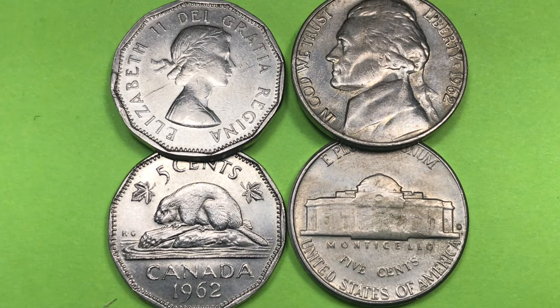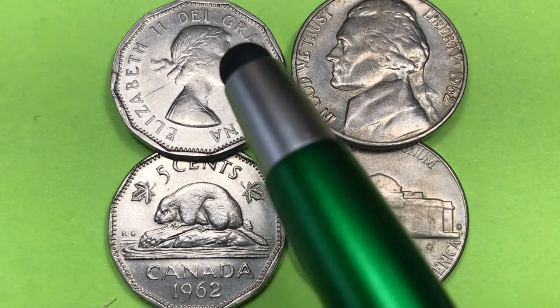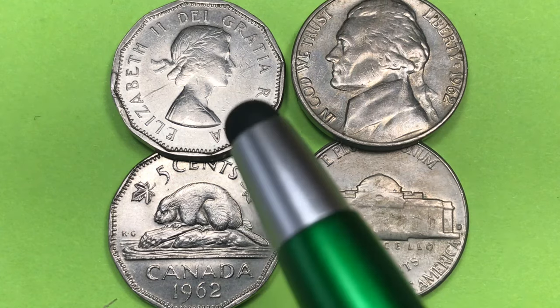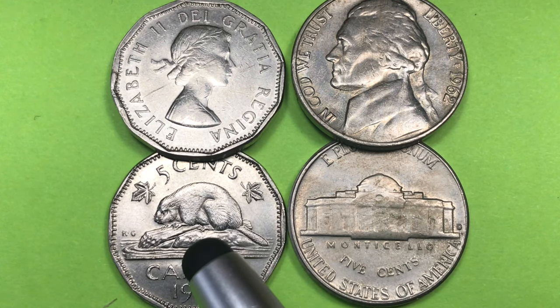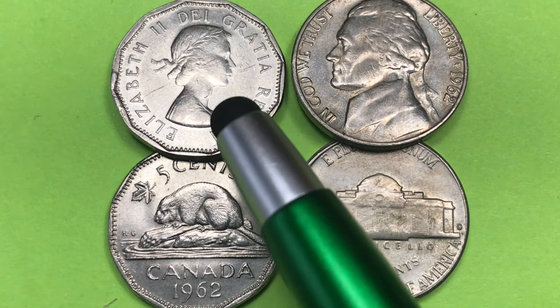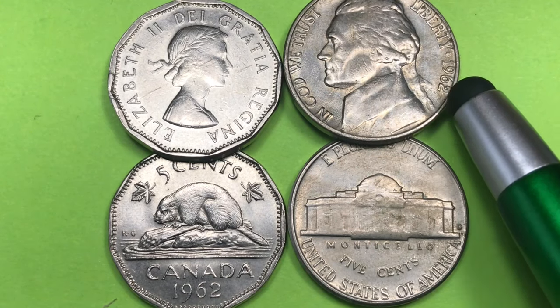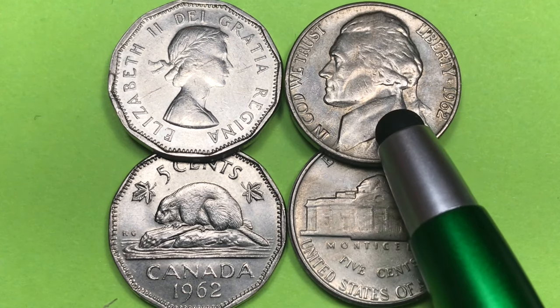You'll notice that two of these things are different than the other two of these things. We have the United States 1962 5 cents coin on this side and the Canada 1962 5 cents coin on this side. Both countries call them a nickel at times. This Canada coin in 1962 was actually 100% nickel. They had not switched from nickel at that time. The United States coin, on the other hand, is about 25% nickel, and the rest of it is copper. So let's take a look at the differences between these two coins.